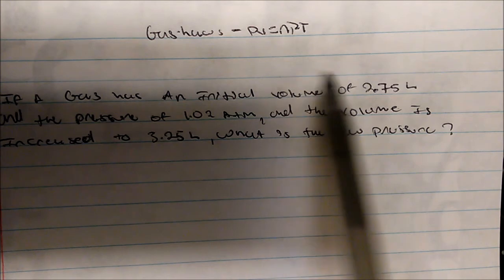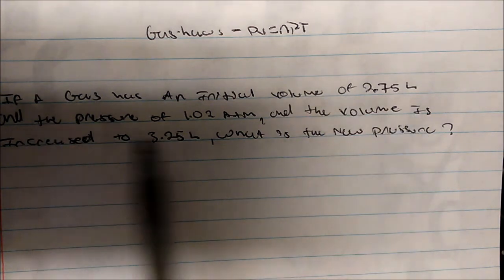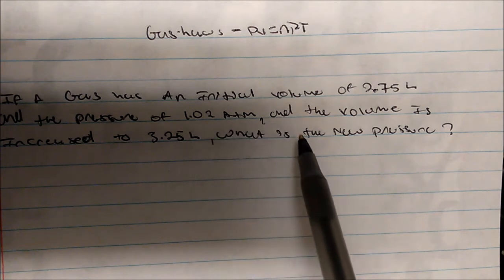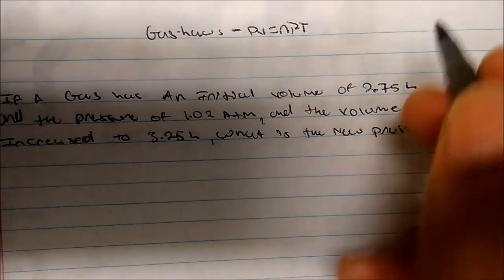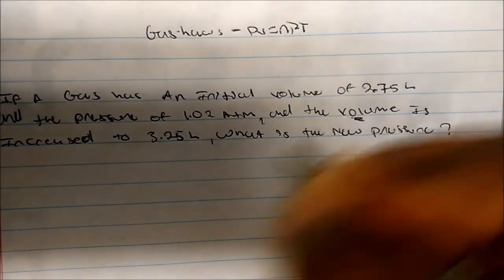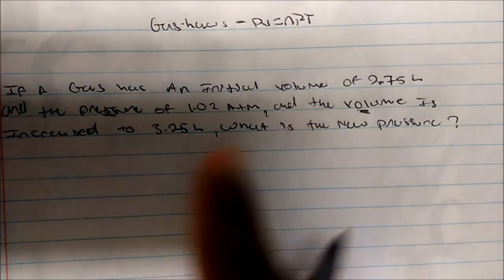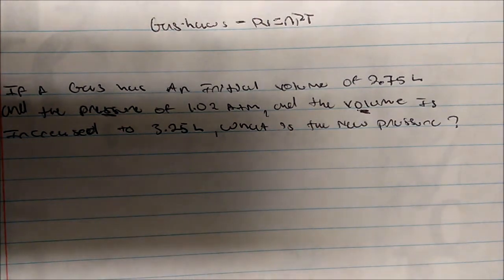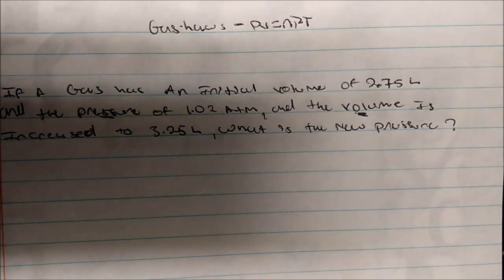So if a gas has an initial volume of 2.75 liters and the pressure of 1.02 atm, okay, and the volume is increased. Well, I'm not even going to read the problem anymore. I just want to look at the idea that pressure and volume is given, okay? Now, obviously, we need to read the problem to see what we're solving for. In this case, it looks as if we're solving for P2. So we're solving for a new pressure, okay?